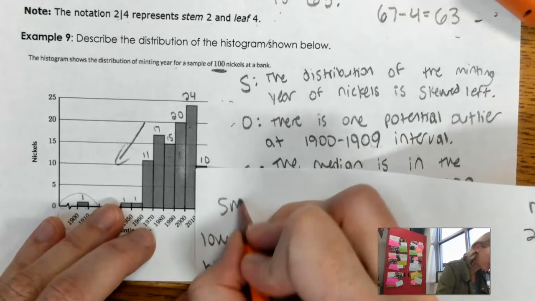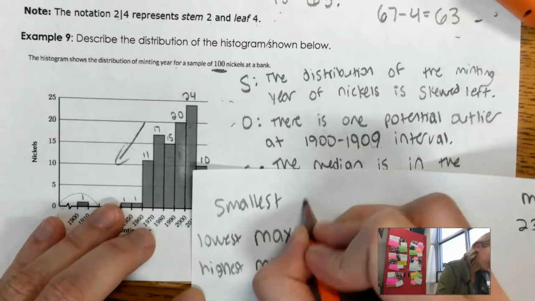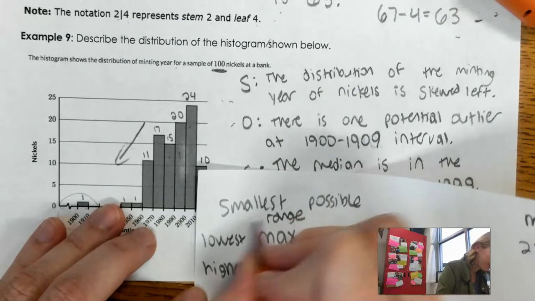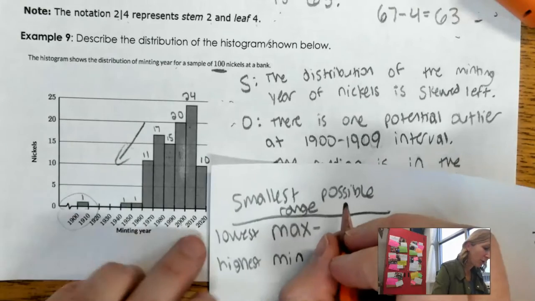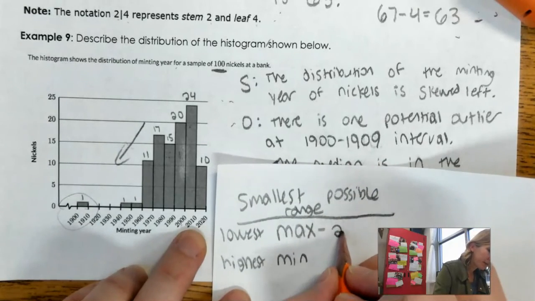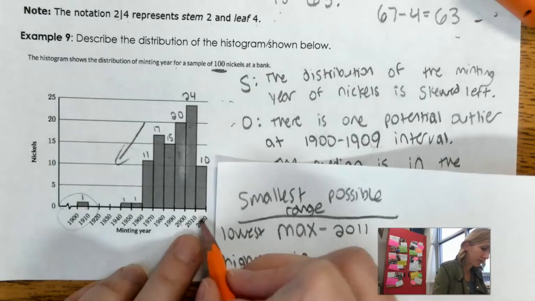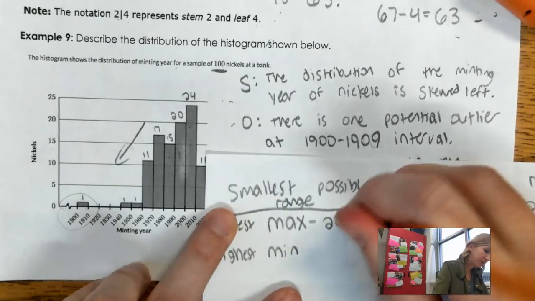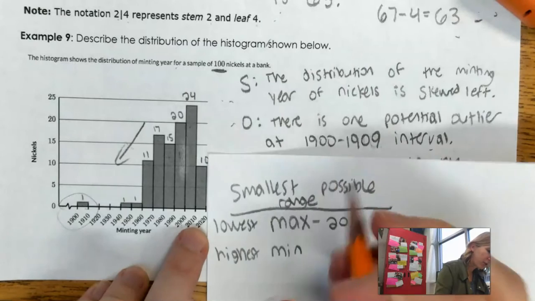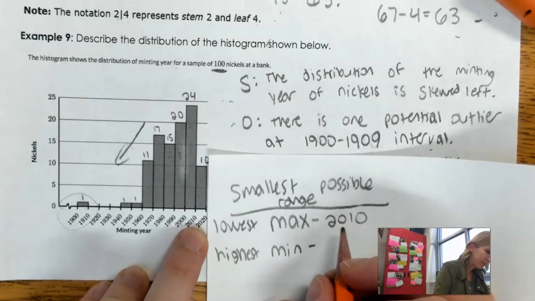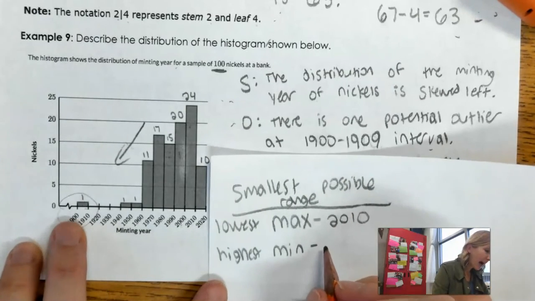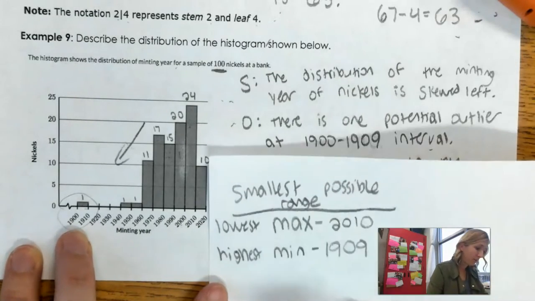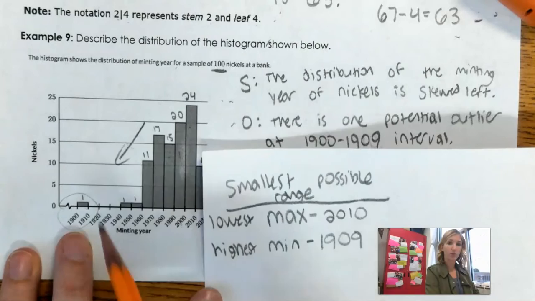This is going to give me my smallest possible range. My lowest max possible is going to be 2010, because 2010 is the start of the new interval. Now my highest min possible is going to be 1909, because that's the end of this interval, right?